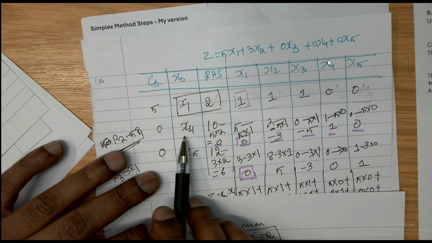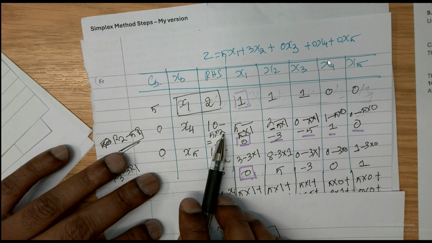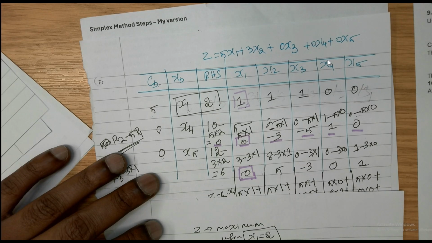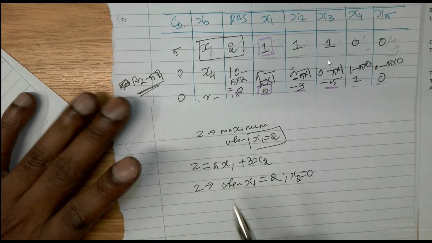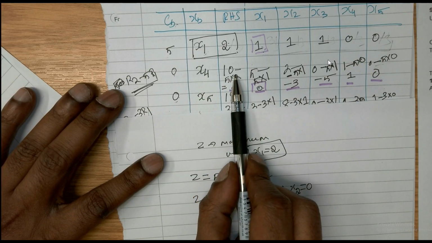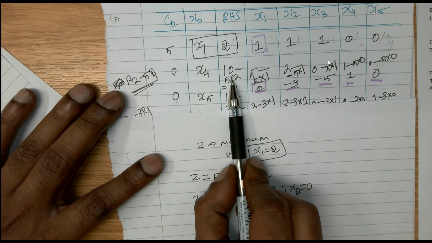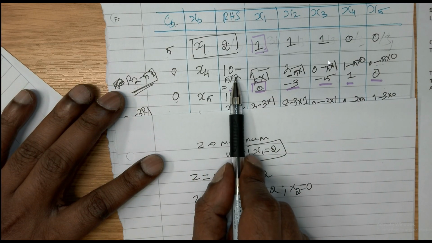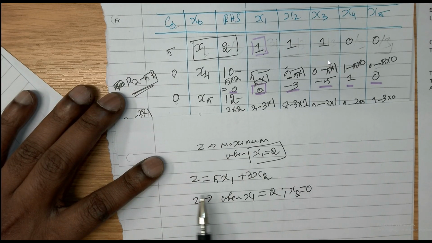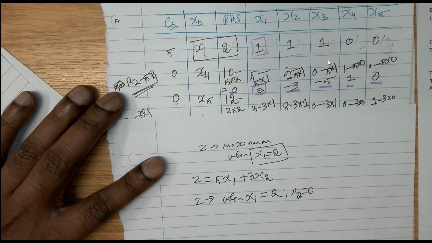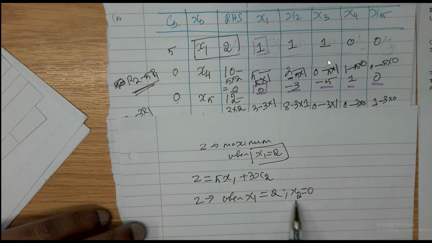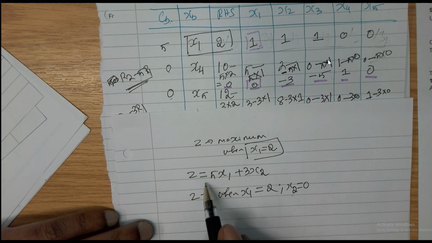Suppose in this table you had x2 and some value on this side, then you would have to include that value as well. So you would include x1 equal to 2, and imagine you have x2 here with some value, say 3, then x2 will be equal to 3, and in that case Z will be maximum when x1 is equal to so-and-so and x2 is equal to so-and-so. In our case x2 is equal to 0, so your profit will be maximum when x1 is equal to 2.